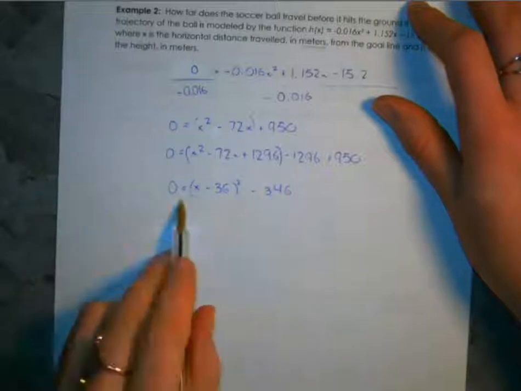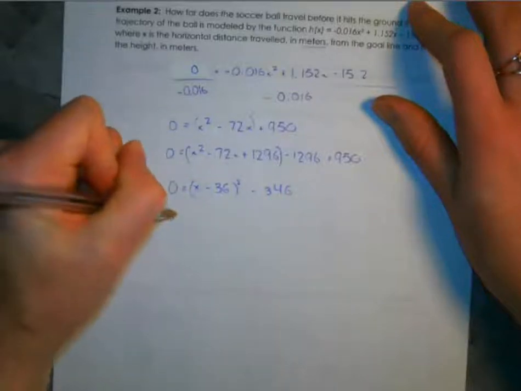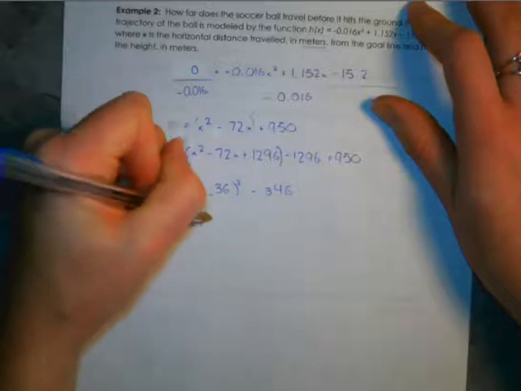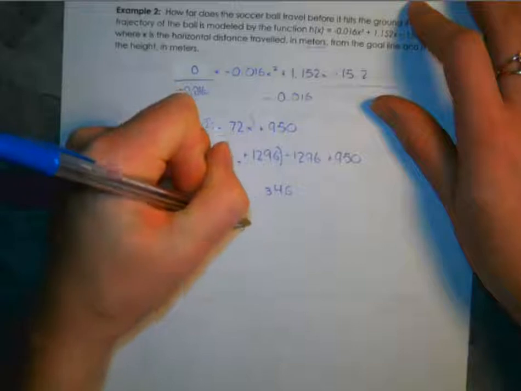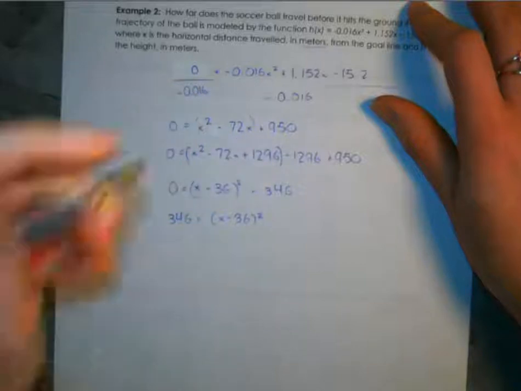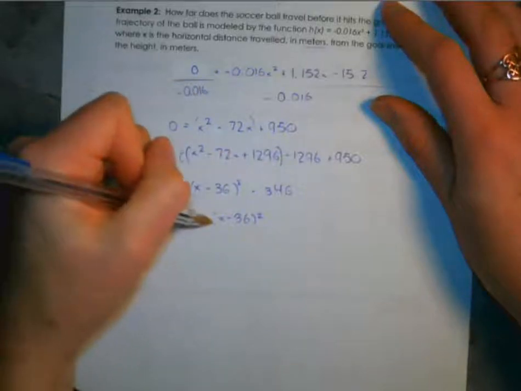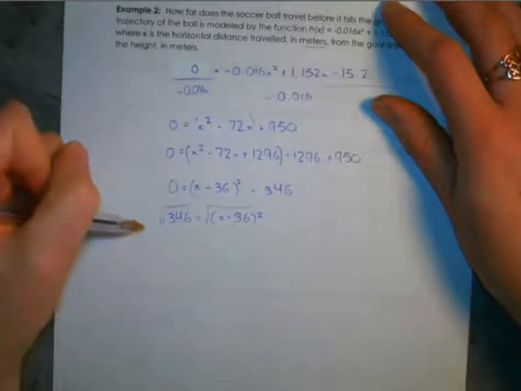Let's move this 346 to the other side. 346 is equal to x minus 36 squared. Then I want to just use algebra to solve for x. So square root that, square root that.